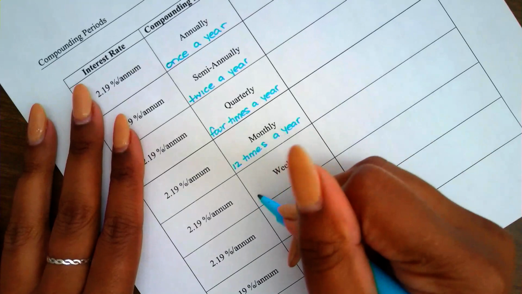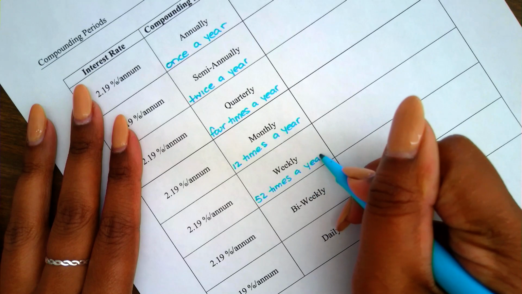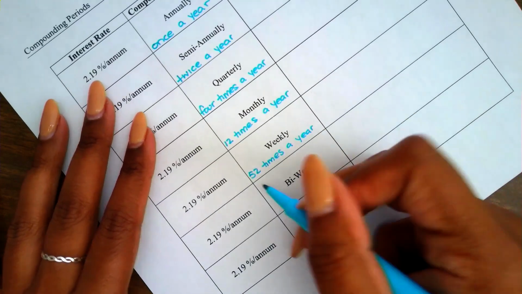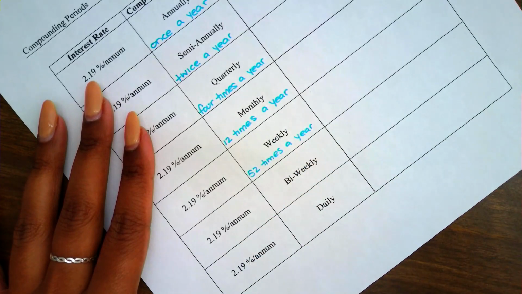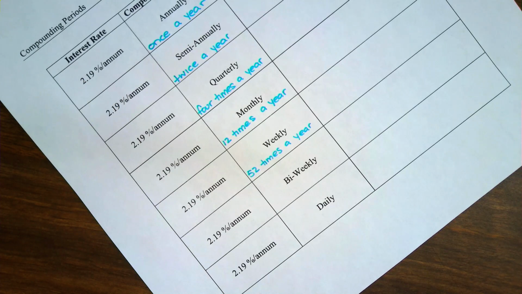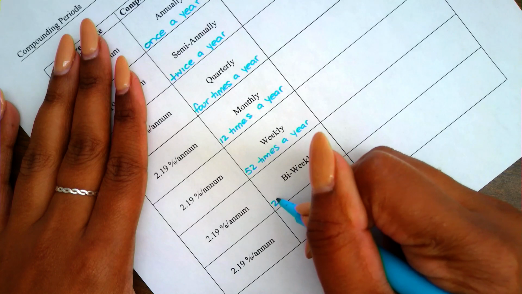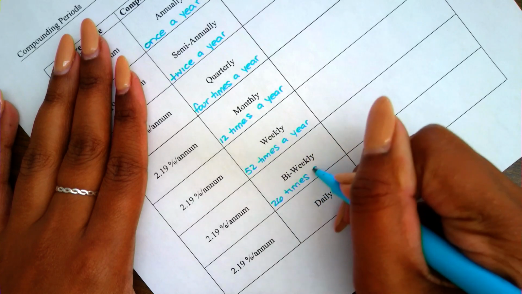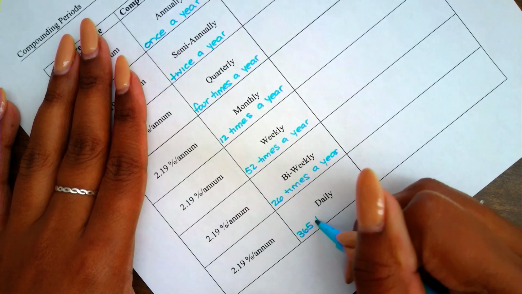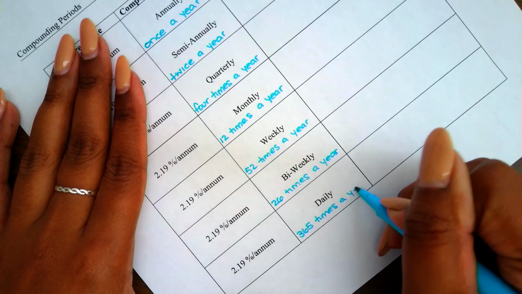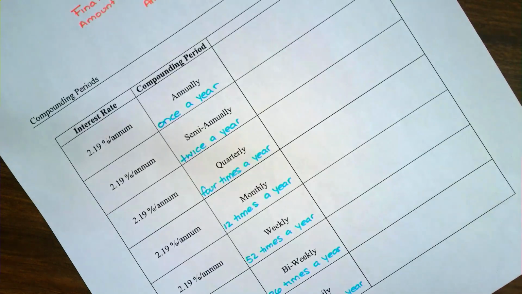Weekly, there's 52 weeks in a year, so 52 times a year. Bi-weekly is every other week, so half the amount, so 26 times a year. And daily, there's 365 days in a year, so 365 times a year. So that's what the different compounding periods mean.